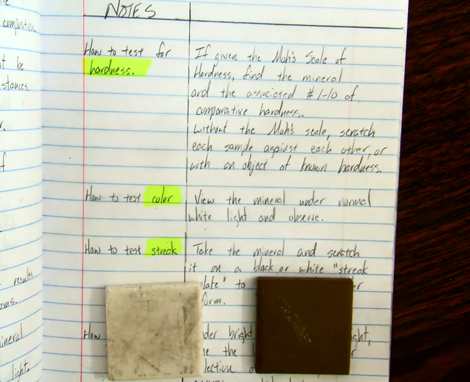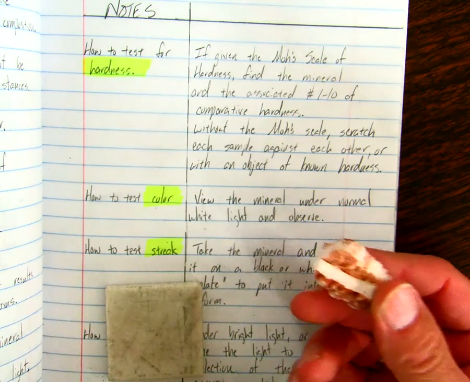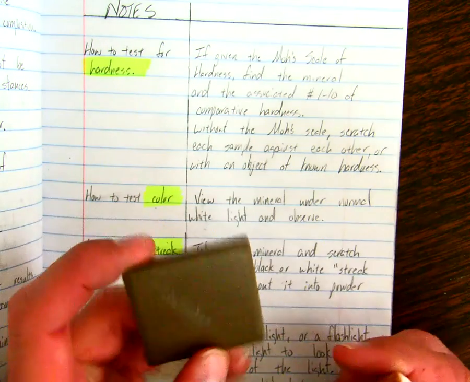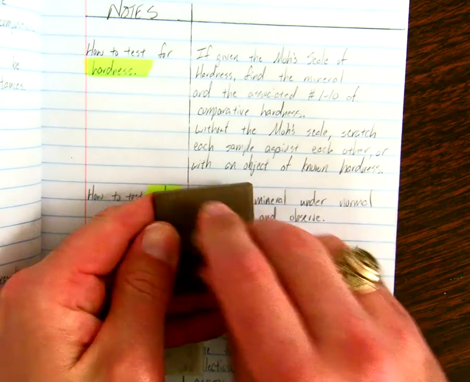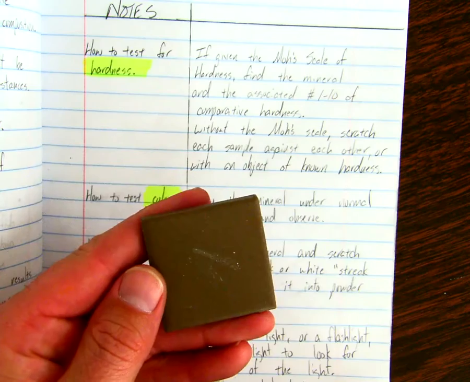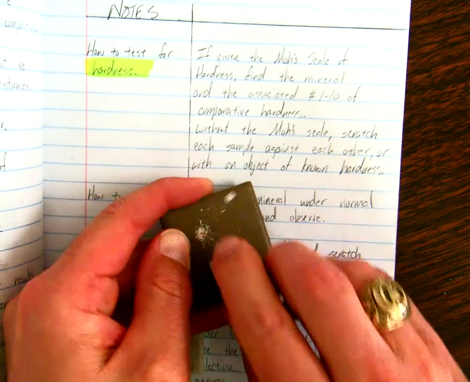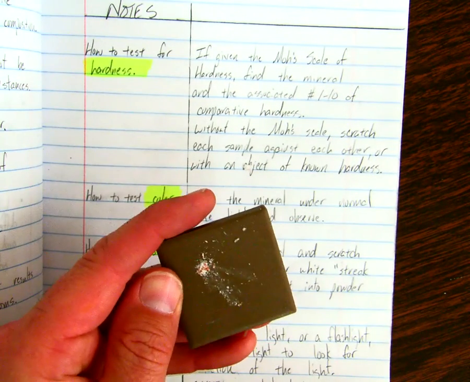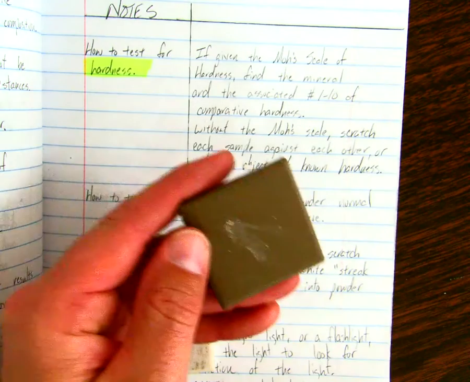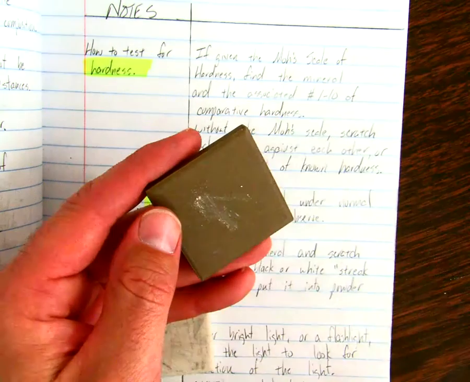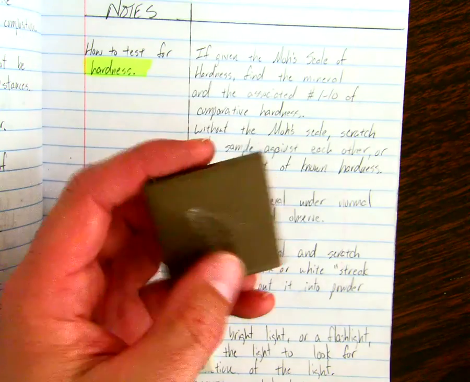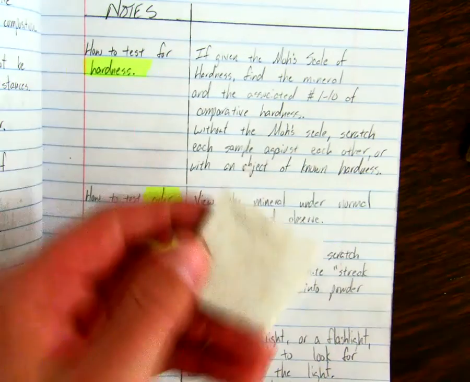Things that you can do, you literally just take your sample and you make sure your streak plate is clean first, all right, and then you just rub it on there. So you can see a very light white powder gets rubbed onto there, and you can see that the streak of this particular mineral is going to be white. Okay, you can also test on the other streak plate.